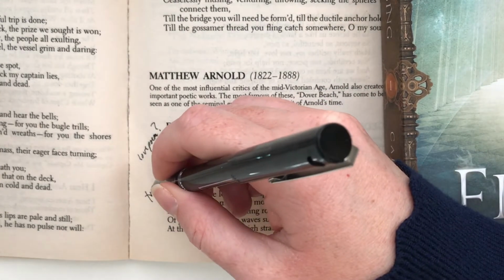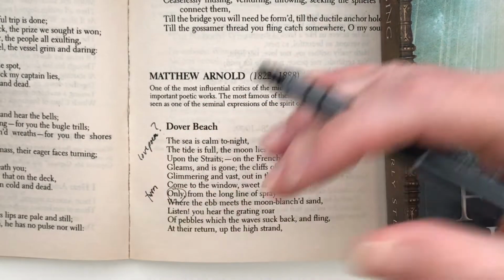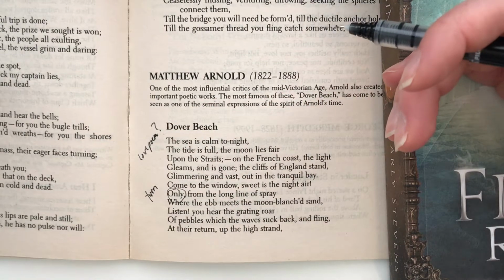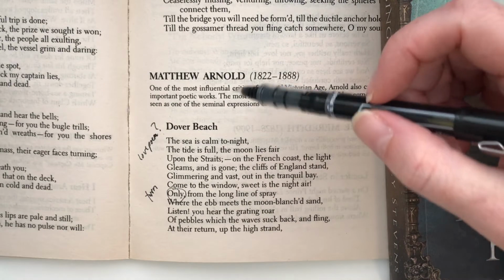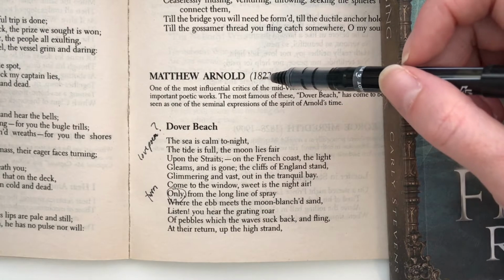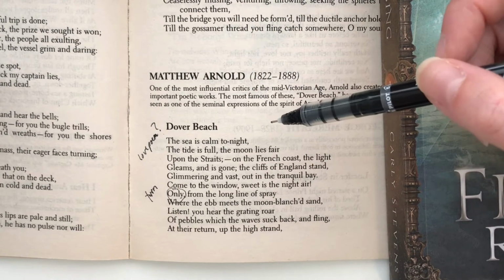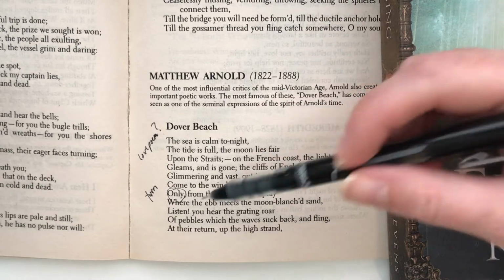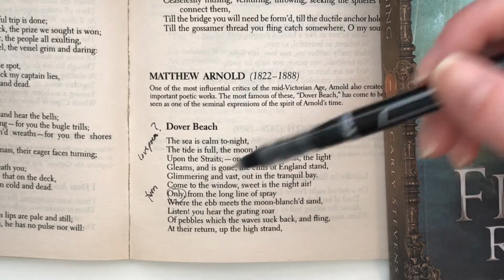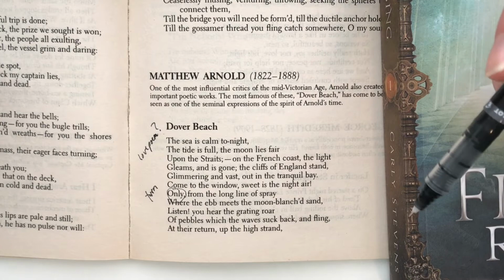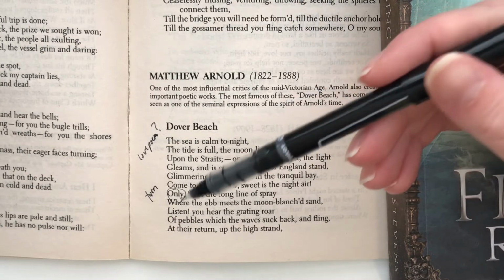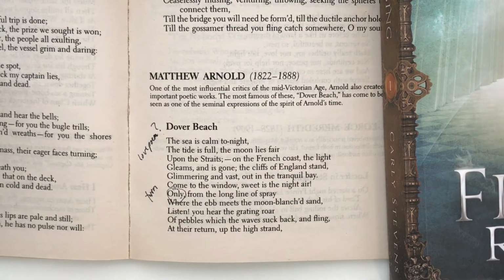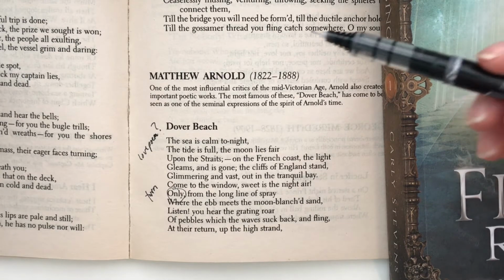So here we get a turn, and his thoughts begin to go dark. Only is a favorite turn of Matthew Arnold. There's at least one other poem, if not two, that he uses this as almost a thoughtful turn, something that's a lot darker than what I was talking about before.